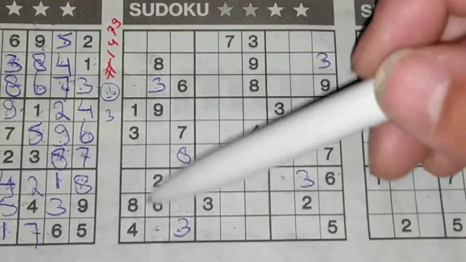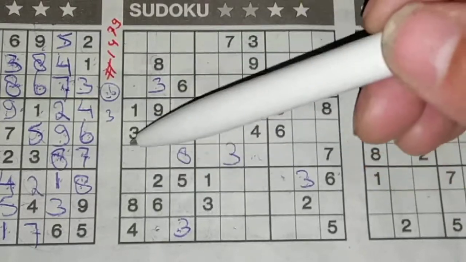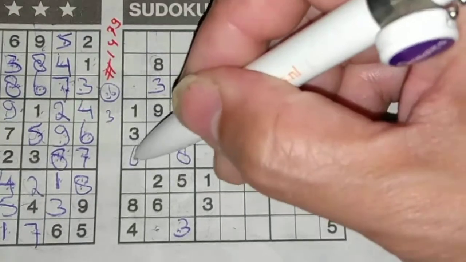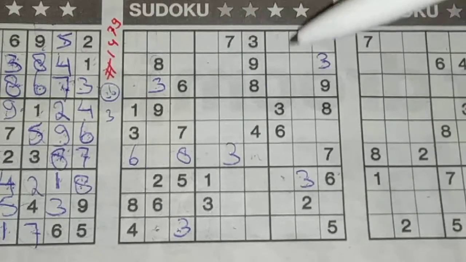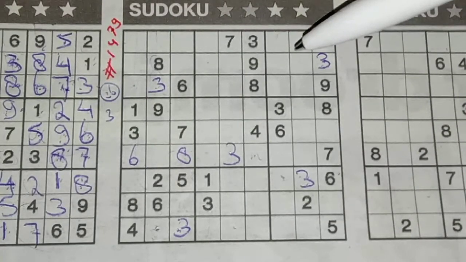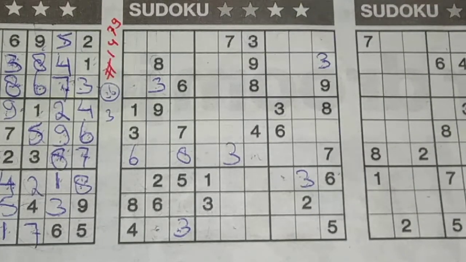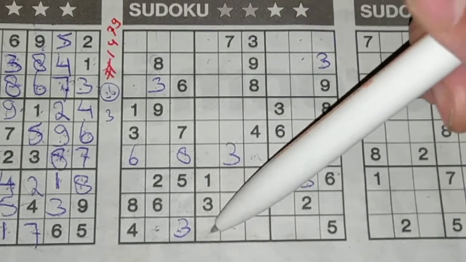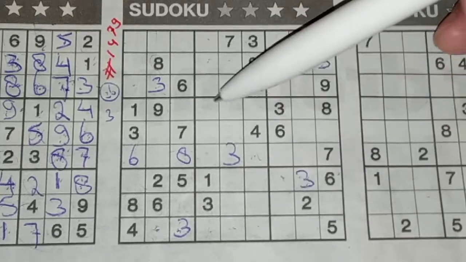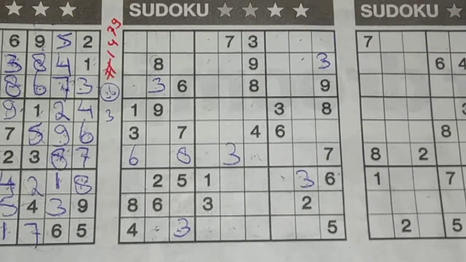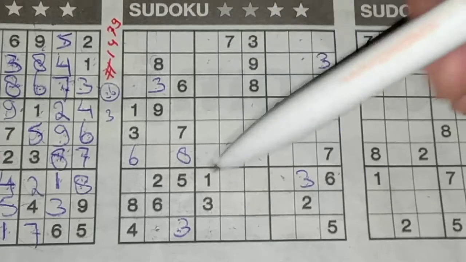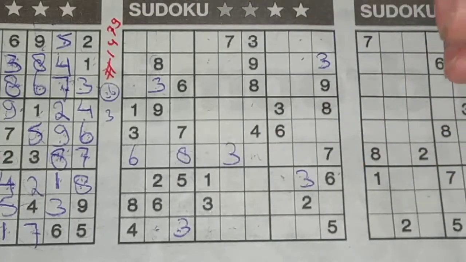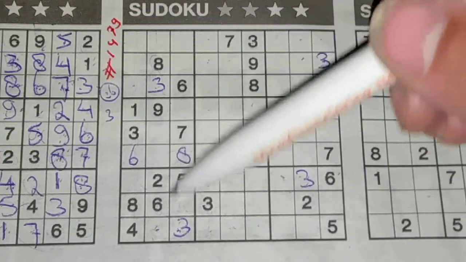6 in the third column, 6 in the second column. So in the first column, the only place for a 6 should be there. Here. No, I cannot continue with the 6. 7 and 9.